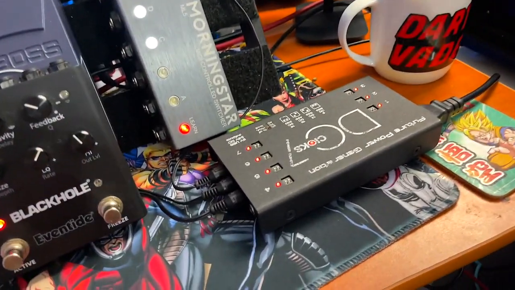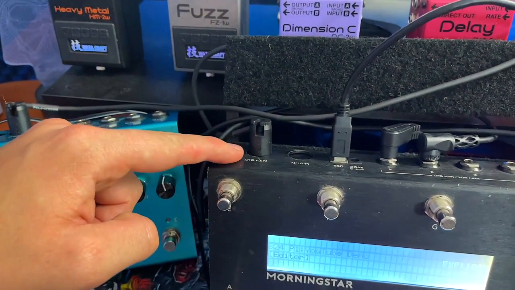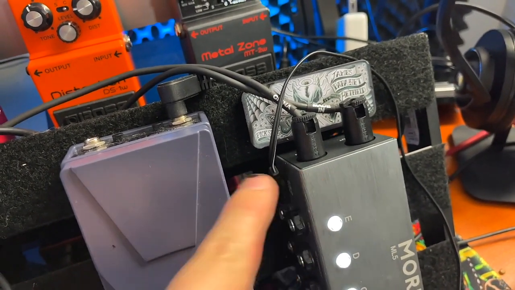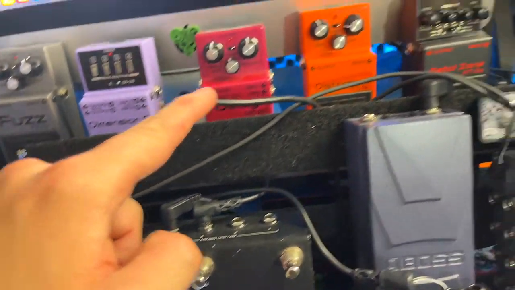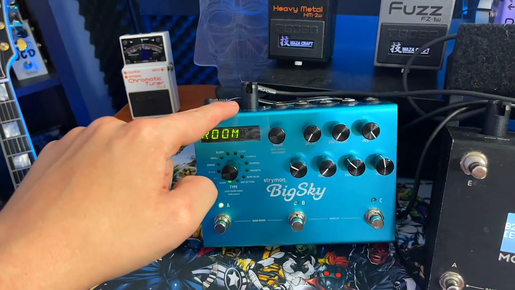Like I said, I've got the Big Sky, the Black Hole, and the ML5. We're not going to look at the expression pedal, that's a different story. You obviously do need all the right cabling in order to set these things up. Just to run you through it quickly, everything is powered by the Chase Bliss DC7. I've got one of these Boss MIDI cables coming from the MIDI out, going to the MIDI in on the ML5, and then coming out of there. So the MIDI notes from here are going to be passed through this guy, back out to the Big Sky.